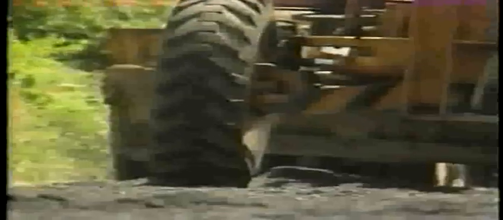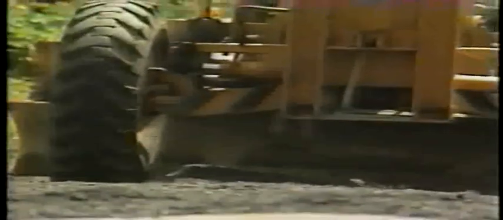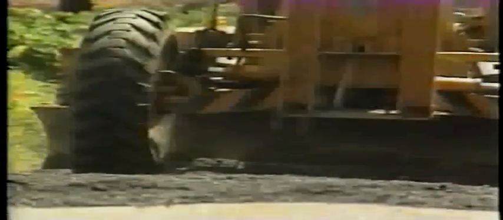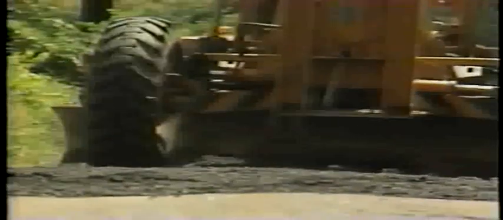Place the asphalt mix over the area to be repaired. Set the motor grader blade to spread the asphalt mix evenly across the lane. Spread the mix in a single pass. Taper the ends to make the surface as smooth as possible.